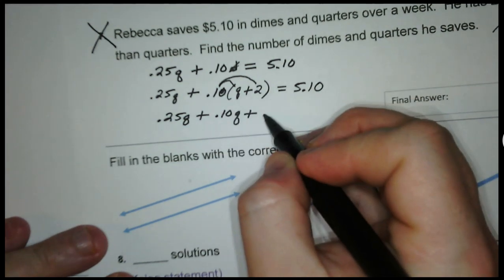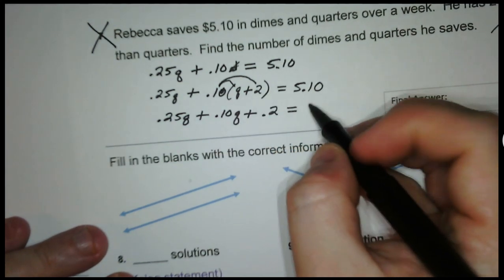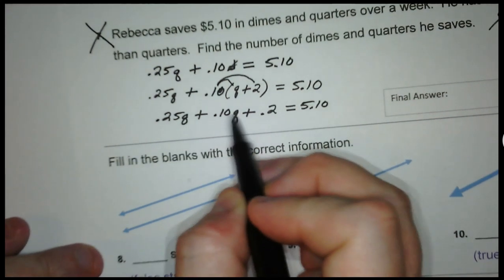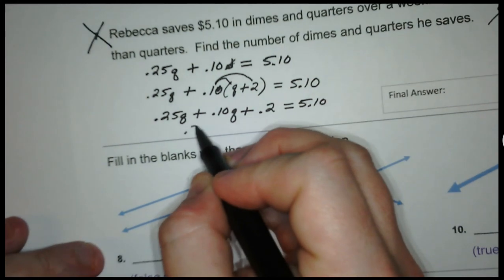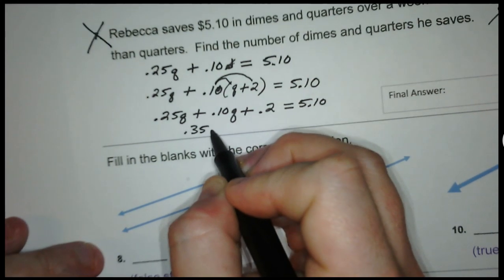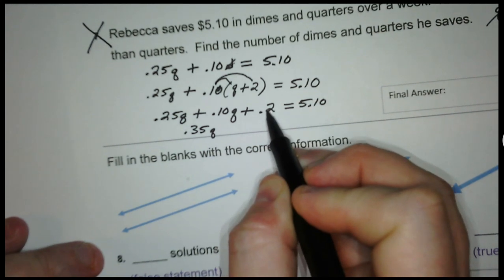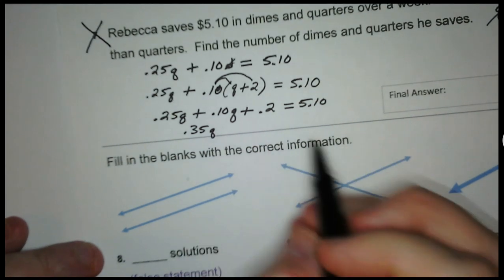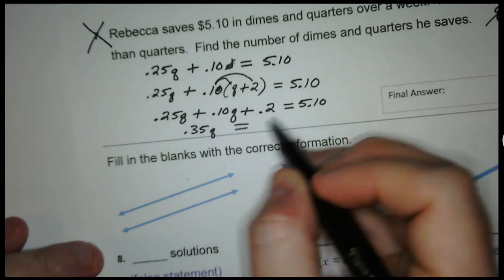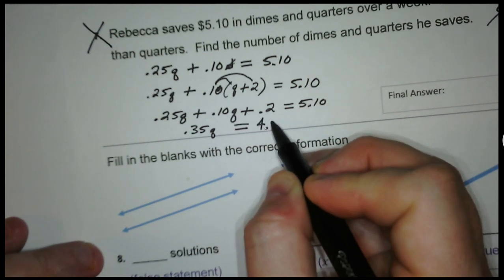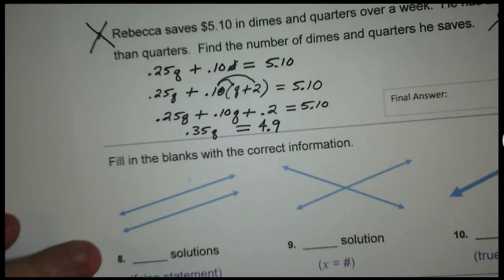0.10 times 2 is 0.2, or 0.20. And now we can combine these like terms and get 0.35 Q. And we can move that to the other side, since ultimately we want to get Q by itself. So when we subtract that over, we end up with 4.9.